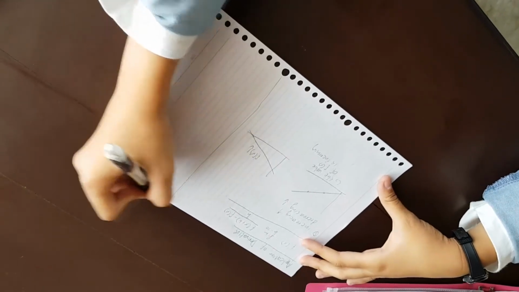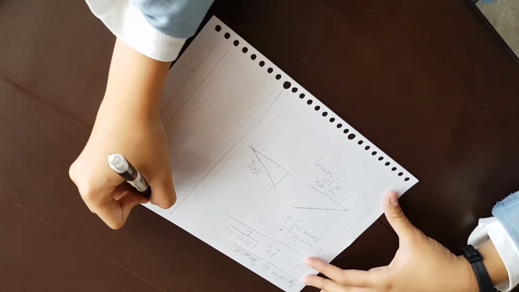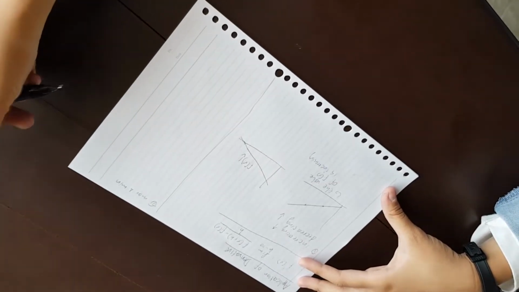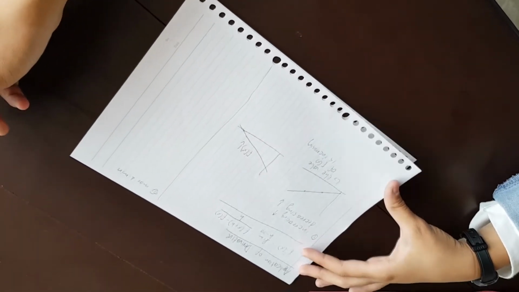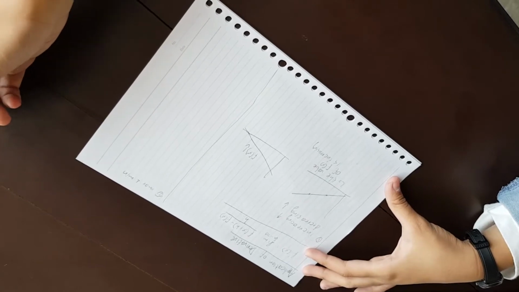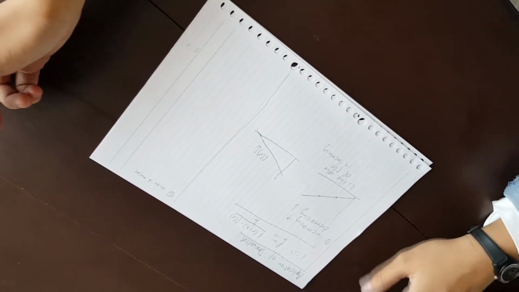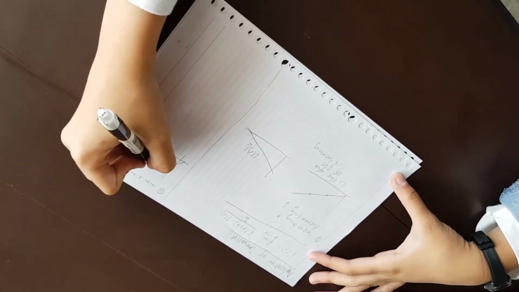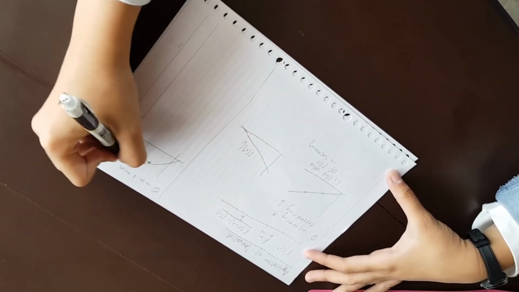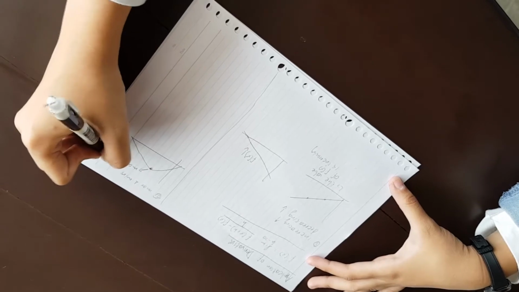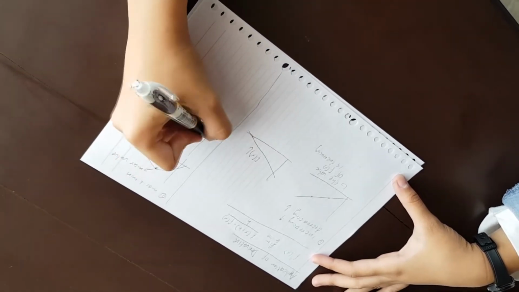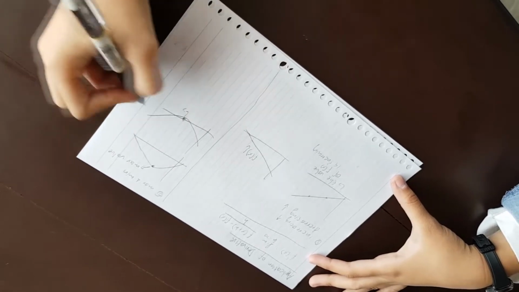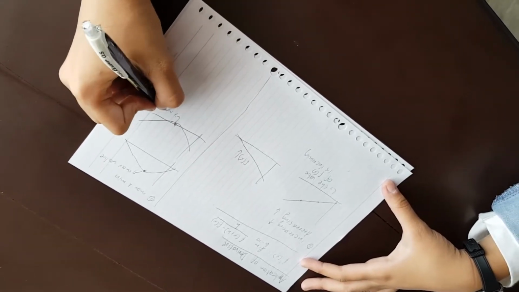Second is how to find the maximum or minimum value using derivatives. Basically, for a function, if we have to find the maximum value, we can use derivatives. So this is the graph, and this is the maximum value. And this is when the graph reaches the minimum value.